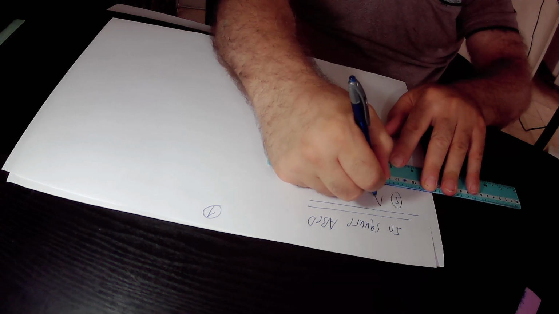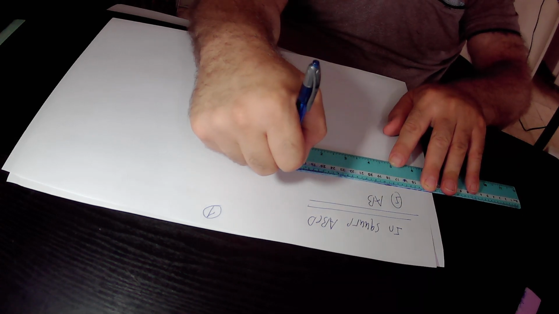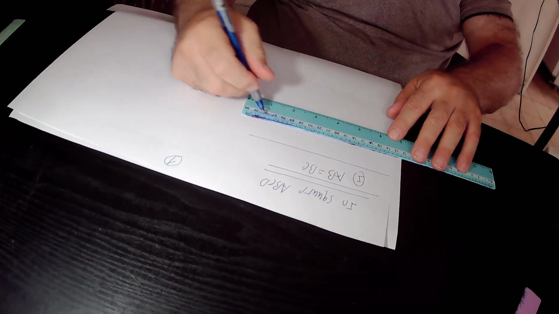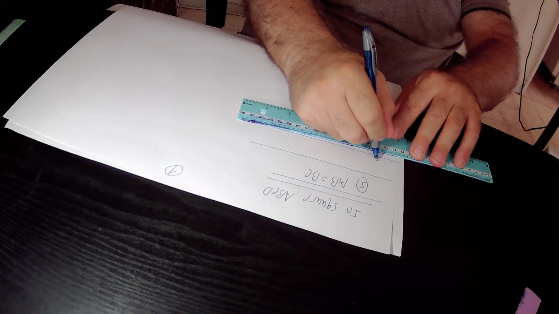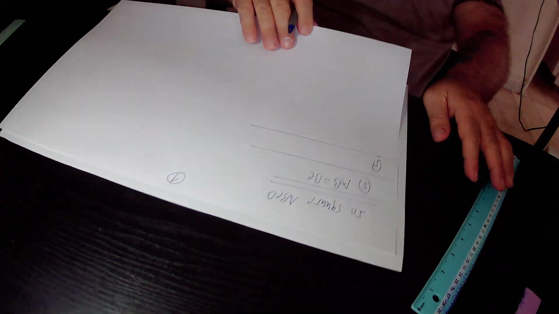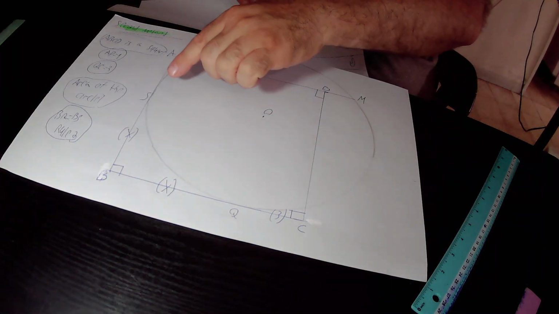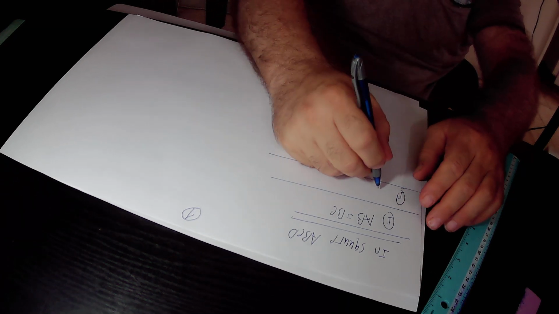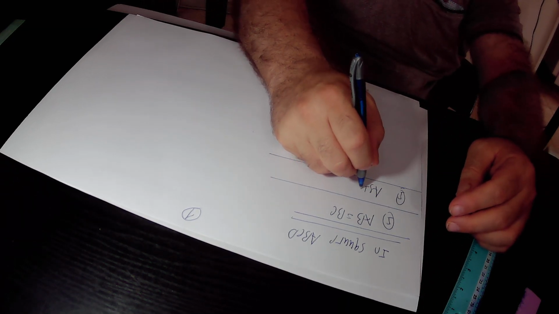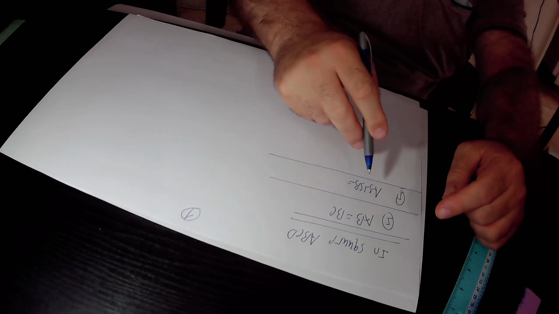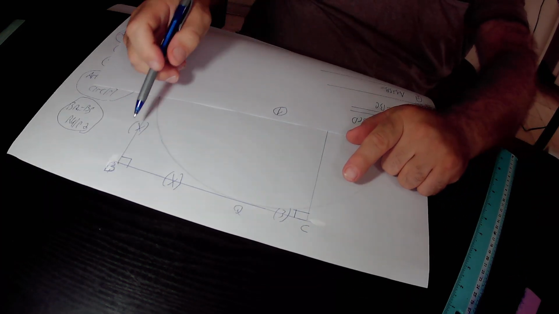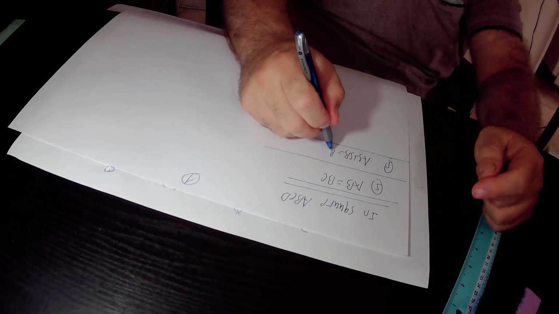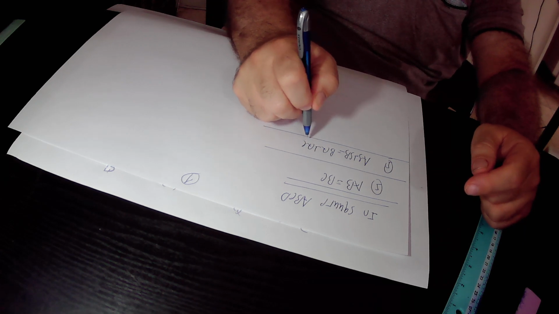AB in total equals to AS plus SB. And AB equals to BC. BC in total equals to BQ plus QC.